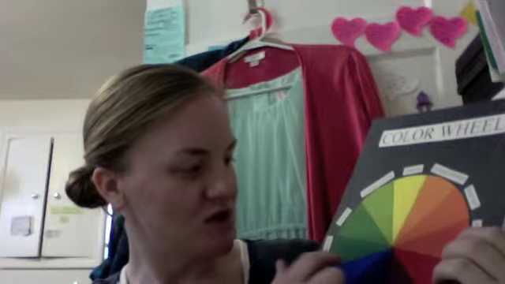Next, we have complementary colors. It means that they're opposite on the color wheel. So like red and green are complementary colors. Orange and blue, and purple and yellow are also complementary colors. And so the analogous one we just did would be yellow, yellow-green, green.